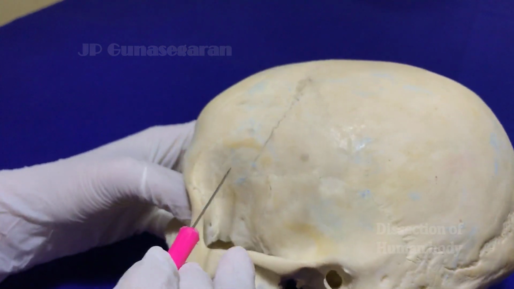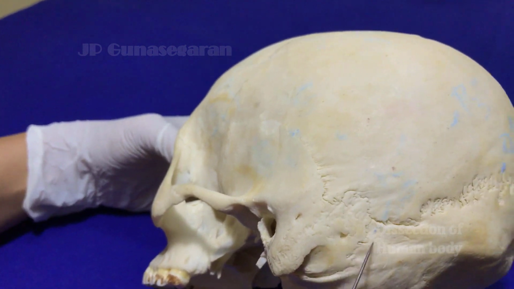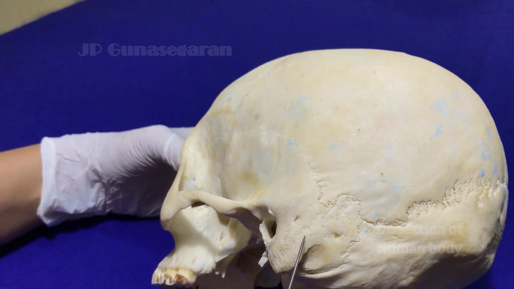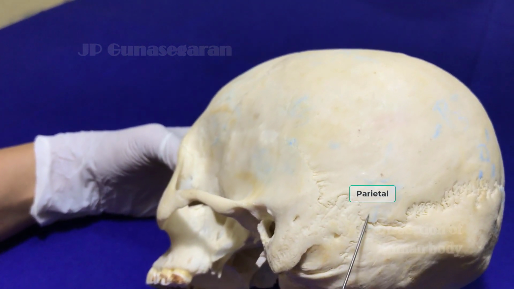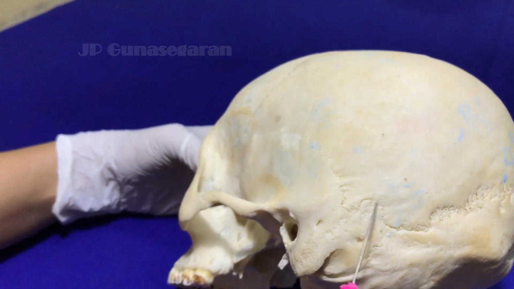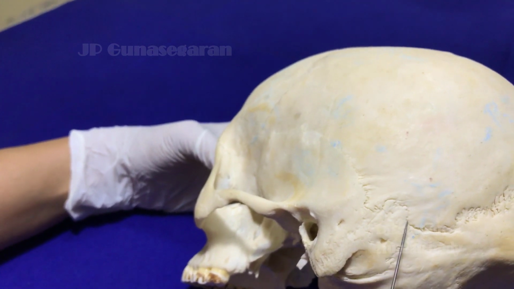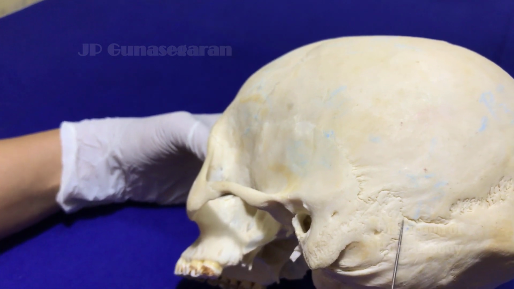Now, just like pterion that we saw in the floor of the temporal fossa, there is another important landmark present posteriorly where 3 bones meet: the mastoid part of the temporal bone, the postero-inferior angle of the parietal bone, and the squamous part of the occipital bone, meeting at 3 sutures, namely parieto-mastoid suture, occipito-mastoid suture, and lambdoid suture.